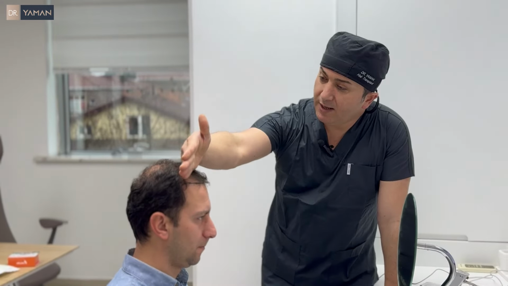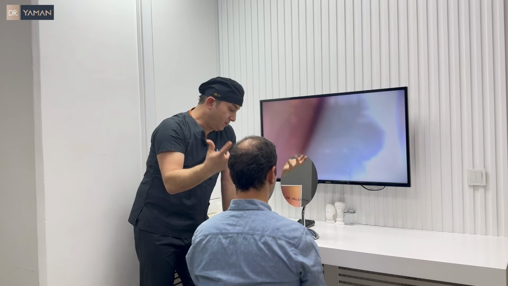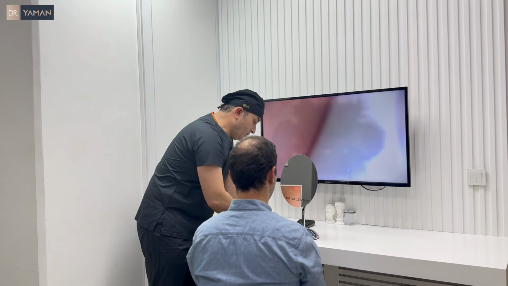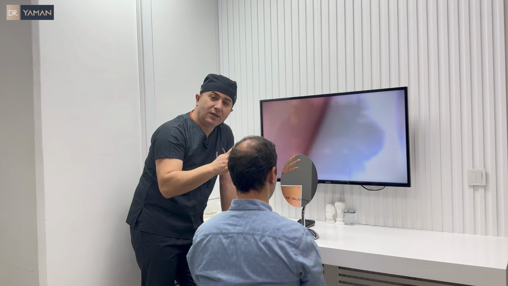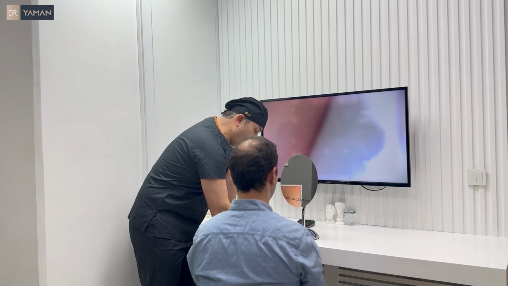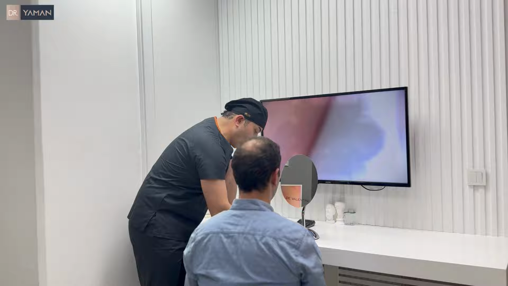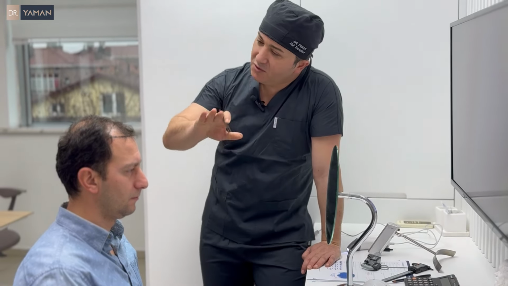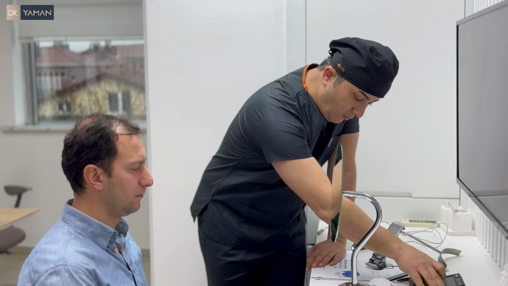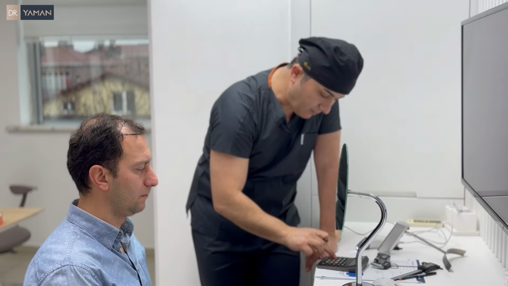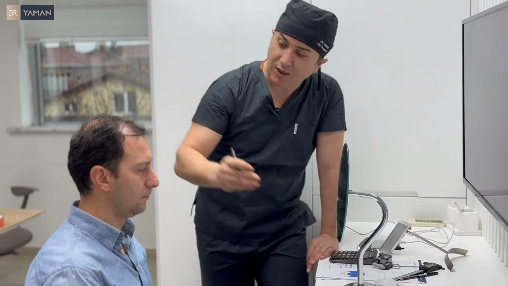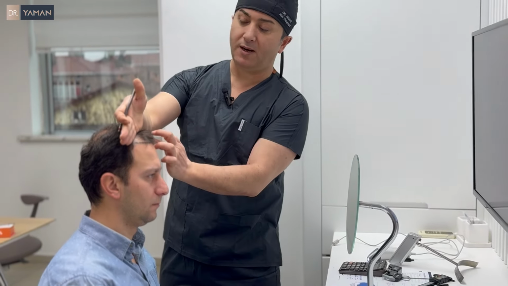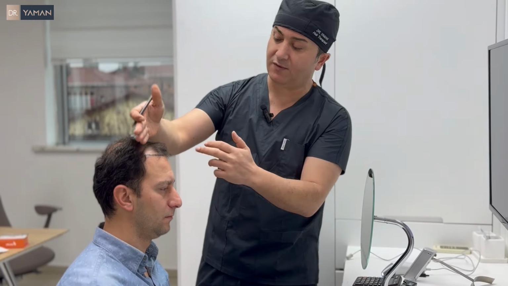This frontal area gets more grafts per square centimeter. With 5.2 micron hair, if we put 43 to 44 grafts per square centimeter, it's enough for good coverage. With 44 grafts, just the frontal zone, a small part, is 1,450 grafts.